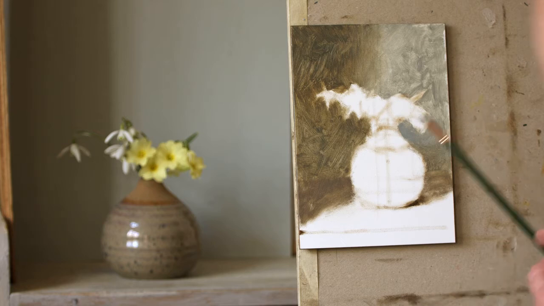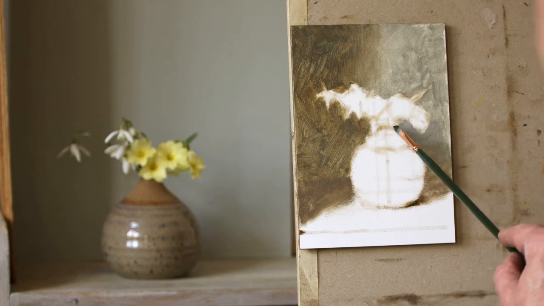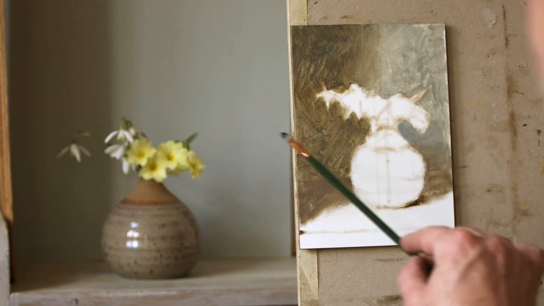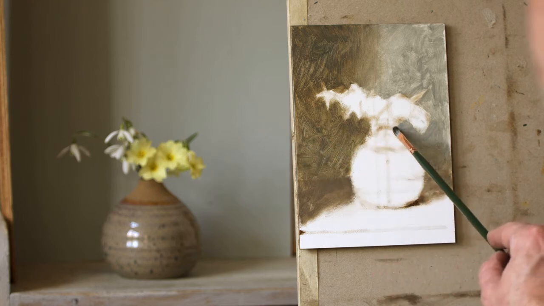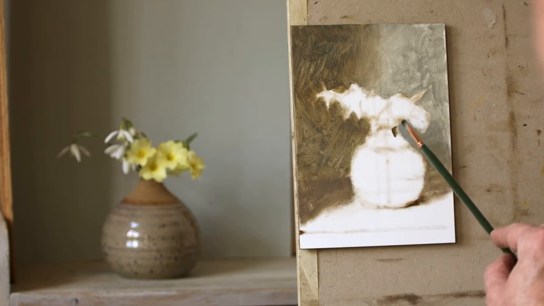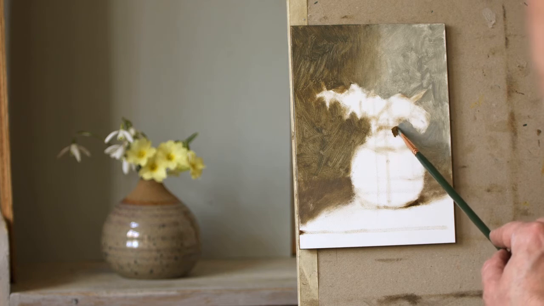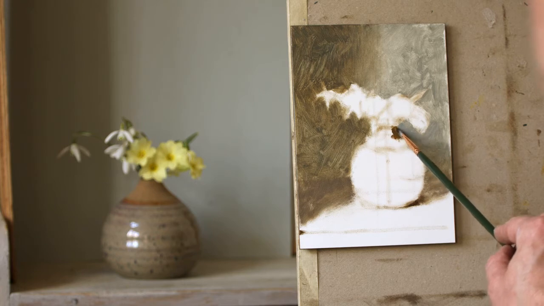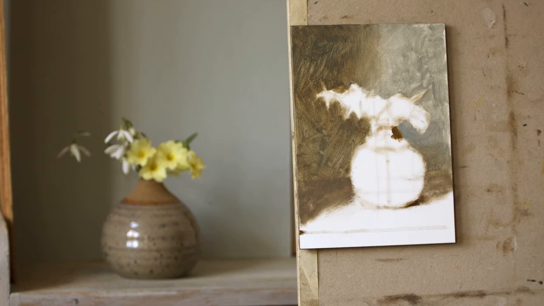And it's quite dark a little bit back here too. Just putting in a couple of notes, darker colours, so that I've got something of the balance. That's probably enough for me to start thinking about the flowers.